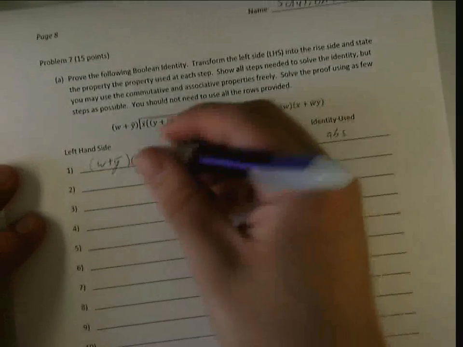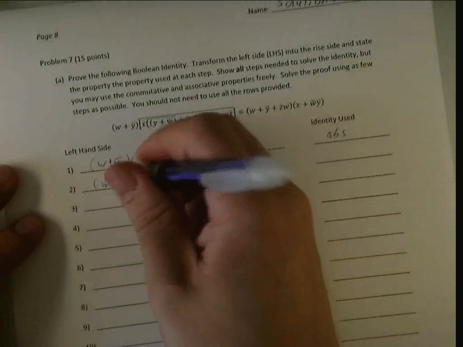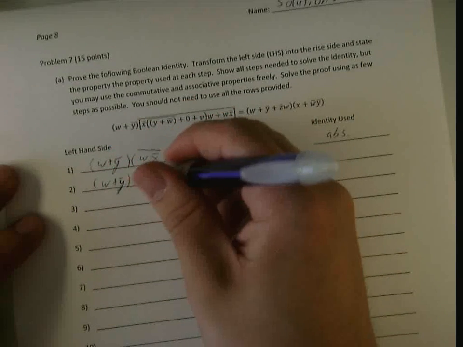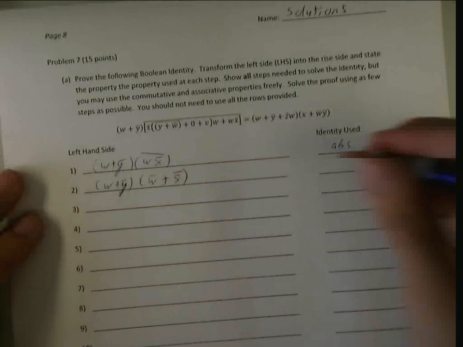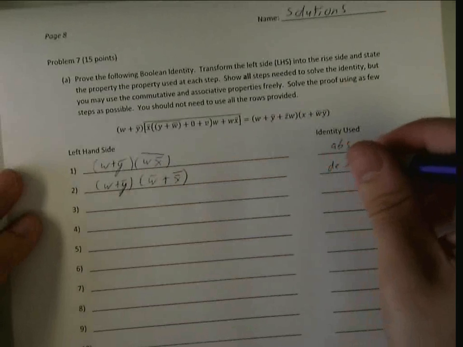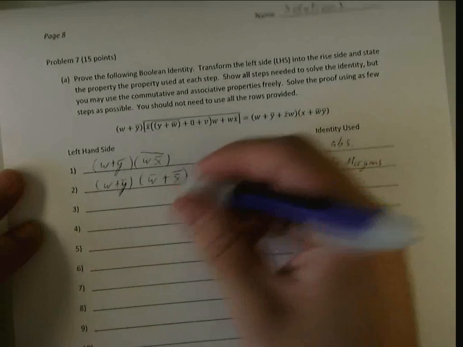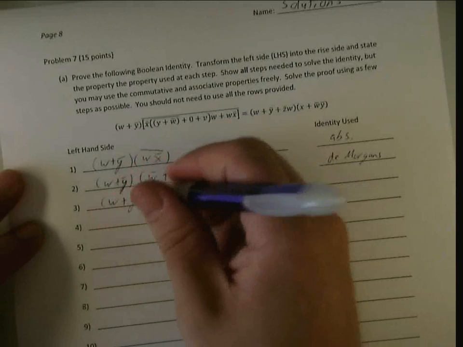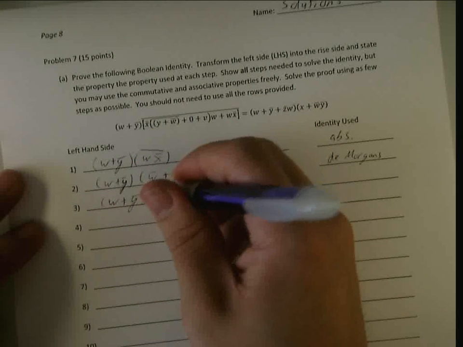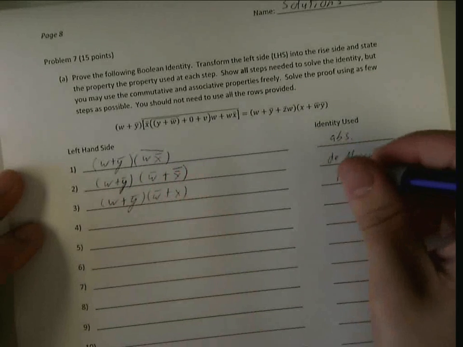And then I can use De Morgan's to get W or Y bar, and then W bar or X bar bar. That's my De Morgan's. And then this is just going to be X bar bar. We're going to make that into just X with involution.